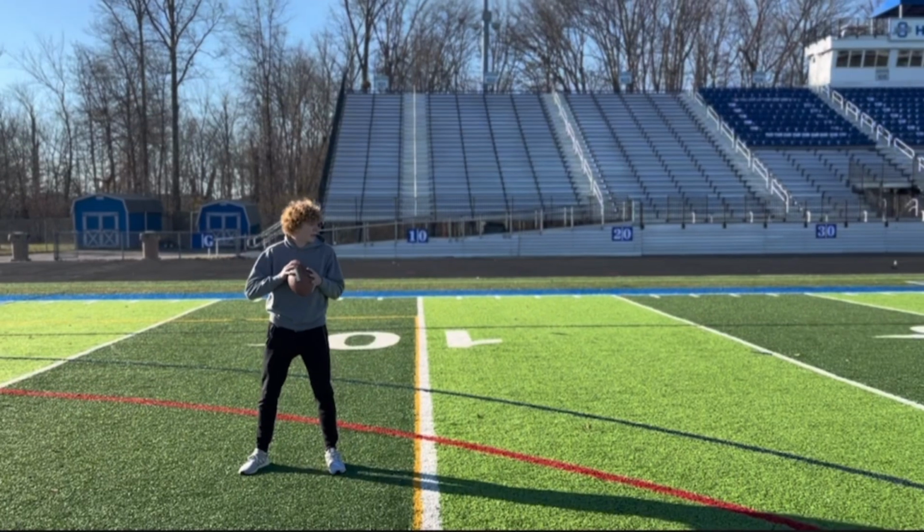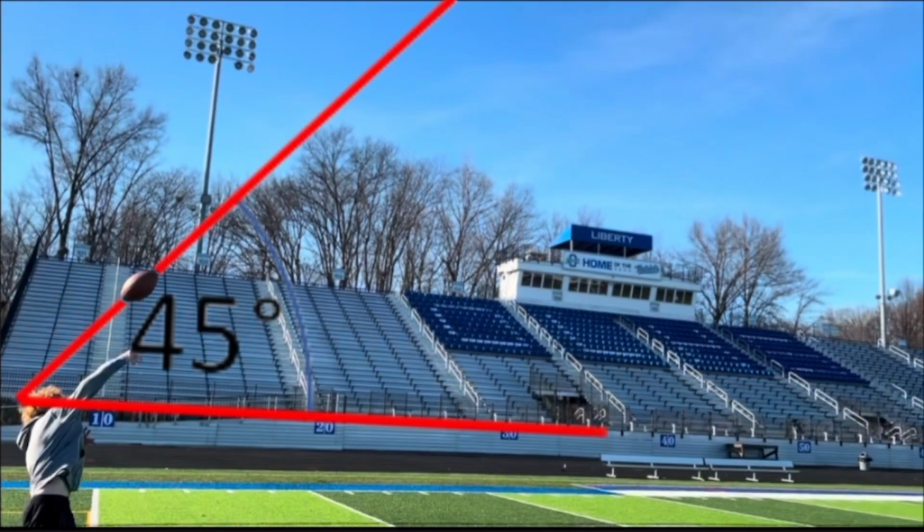What's up, guys? Today we're finding the physics of throwing a football. We're going to find the rotational velocity and how hard to throw 100 yards. We threw the football at a 45-degree angle because that gives us the most optimal maximum horizontal range.